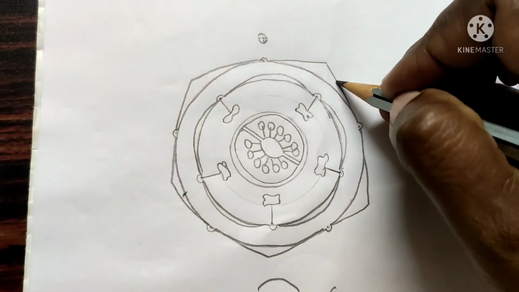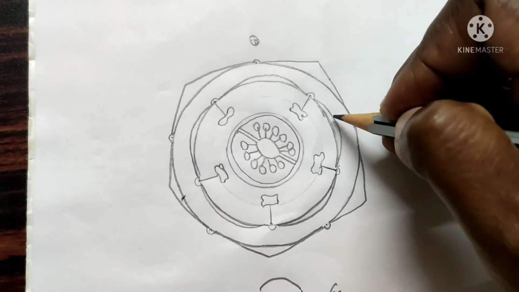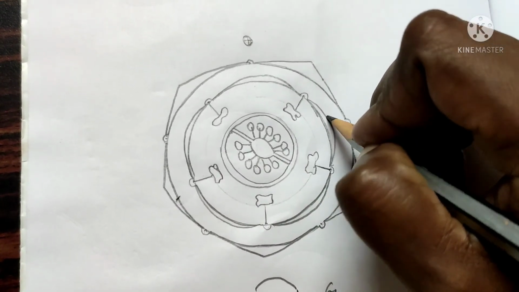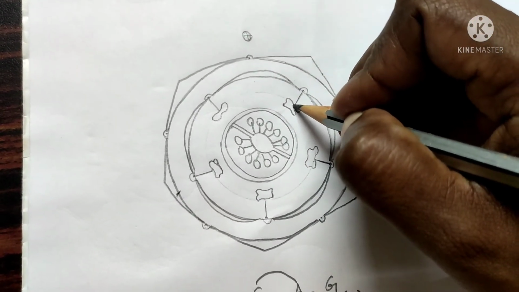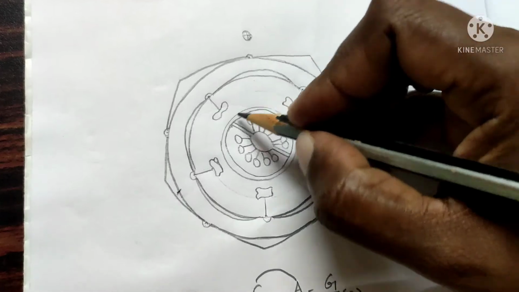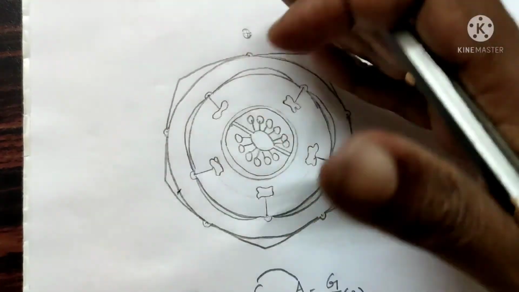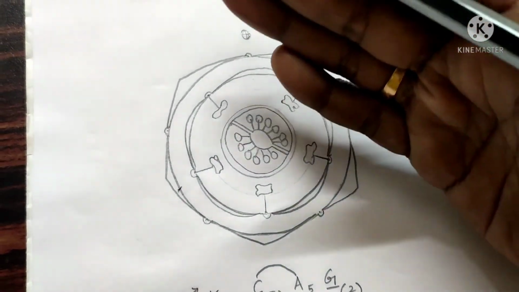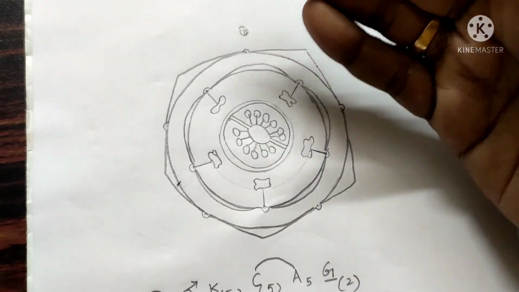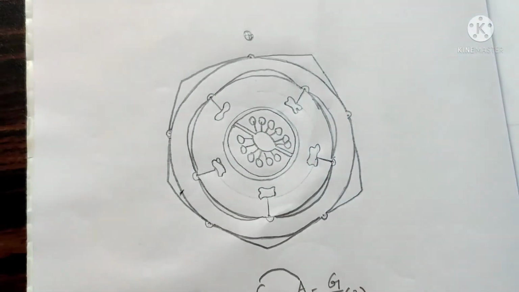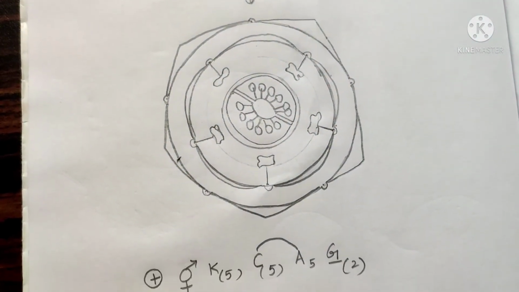The outer wall is the sepals, inner to it is the petals, androecium when you are drawing 5, epipetalus, gynoecium 2 side should be there. Okay, so 2 bilocular, and thereafter what you are drawing? You are drawing this, they are having many locules.